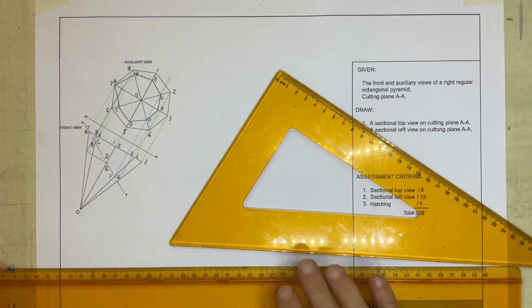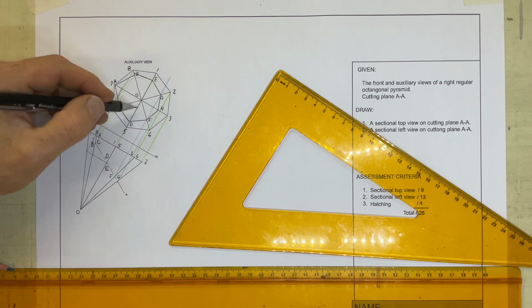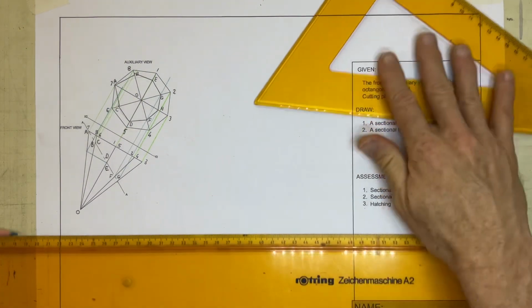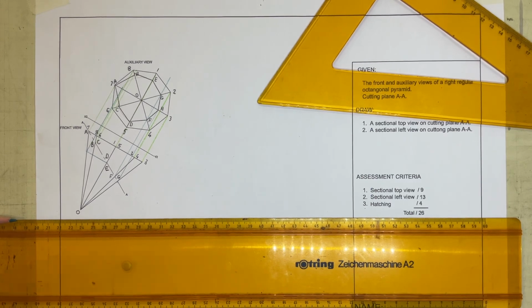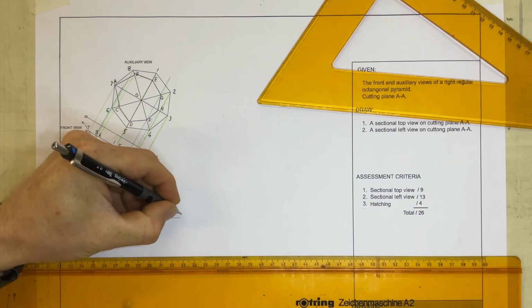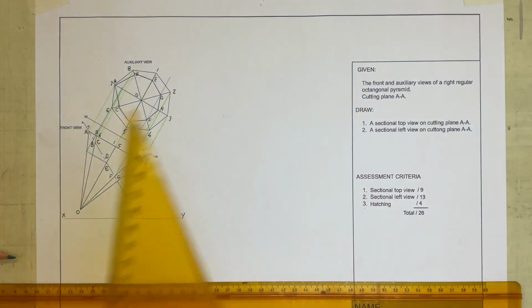If I was to actually hatch this thing, I would hatch that away, and obviously those lines that are in there would disappear completely. Right. Okay, once I've got that, I'm going to draw in a line going across over here, and I'm going to label it with a big X and a Y. Note, capital letters, please.